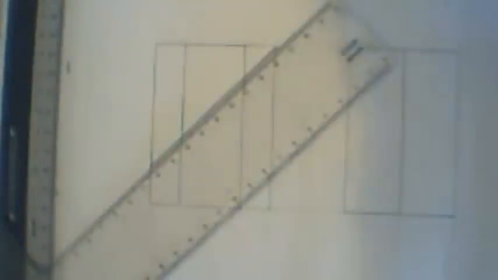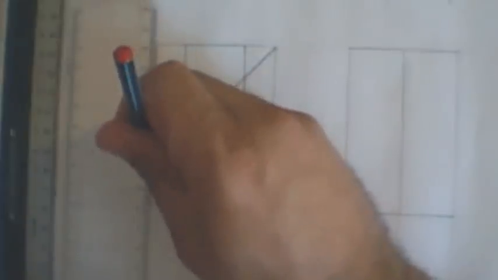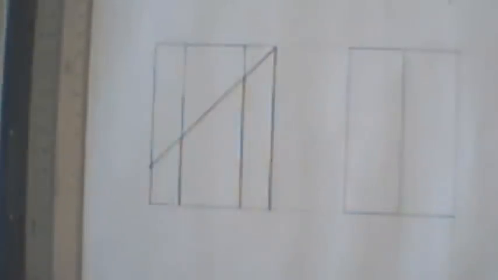In this case, I'm going to truncate the front view to a 45-degree angle, like so. Right, and I'm just going to keep the bottom half, so I'm just going to darken a bit the bottom half.